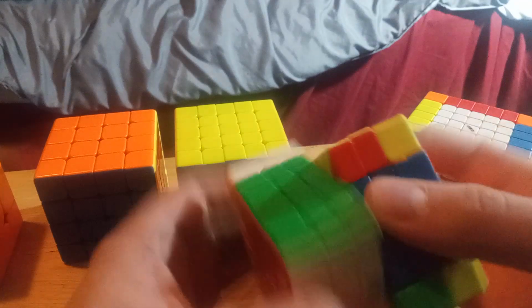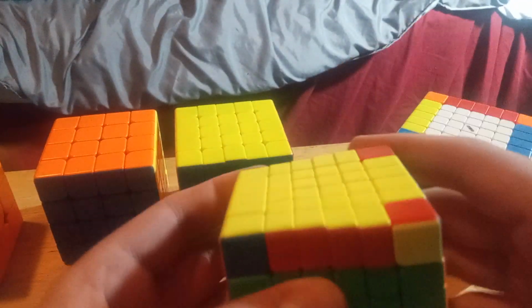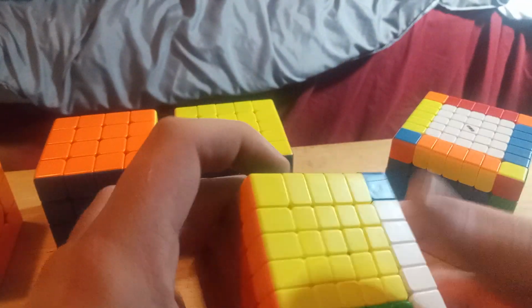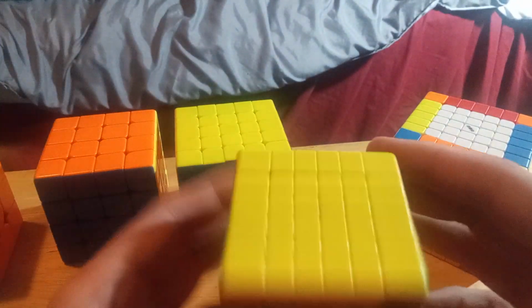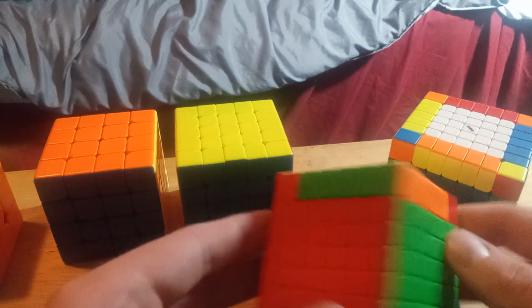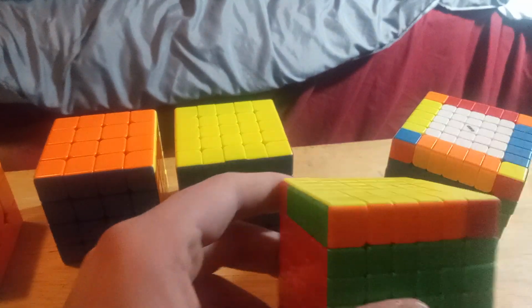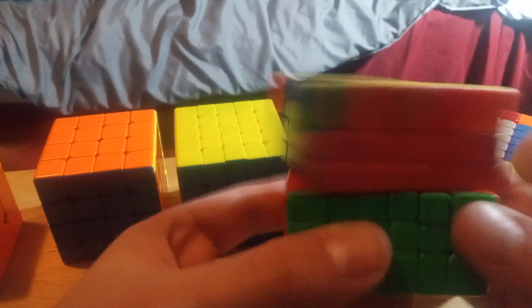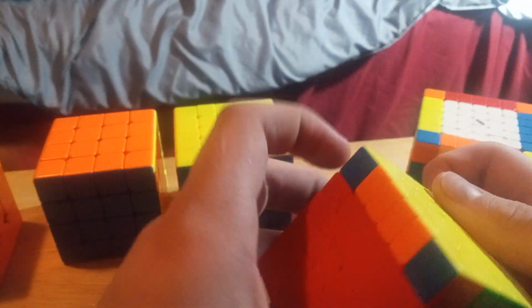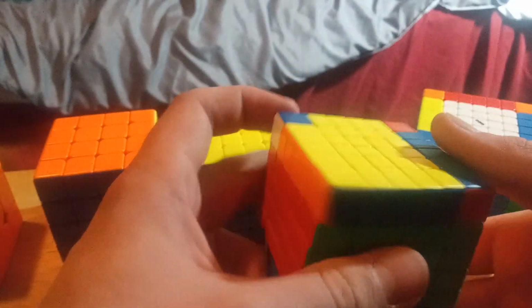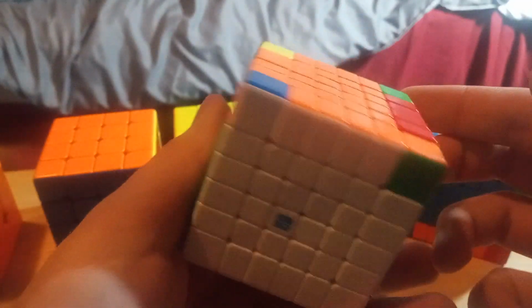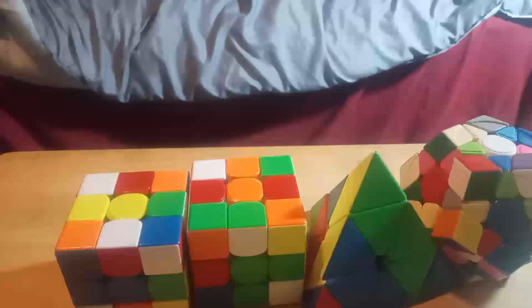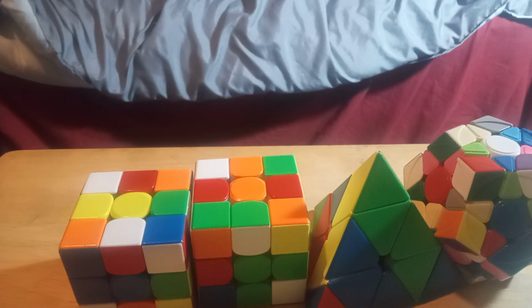And we just use an algorithm very similar to the one for 4x4, and this is what a PLL parity would look like. Anyone who knows PLL would know that this PLL is not possible. So then we do the parity, and then we have the G perm, which is a possible PLL. That never happened.